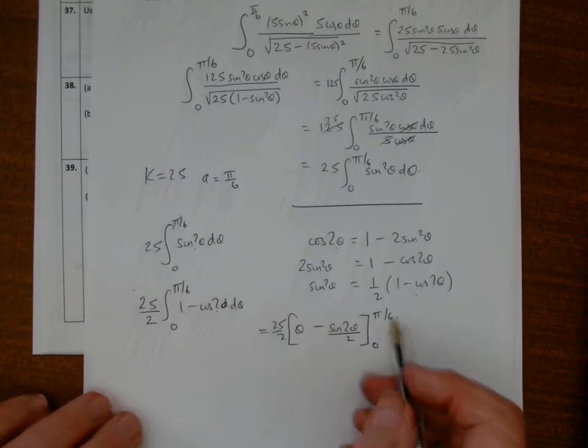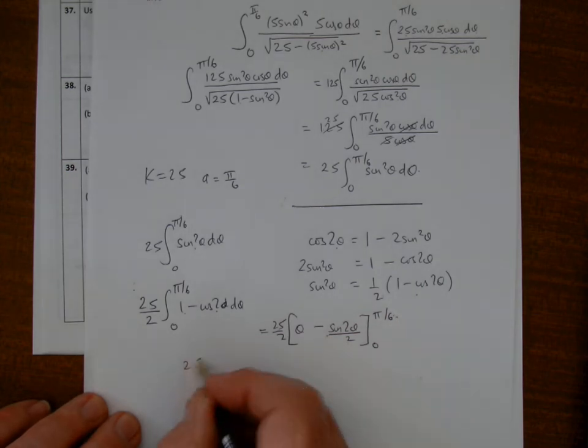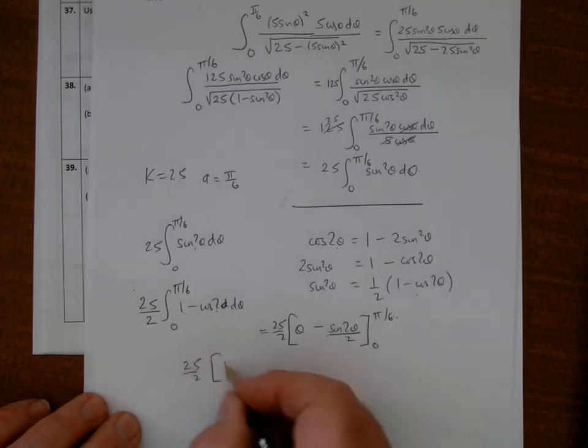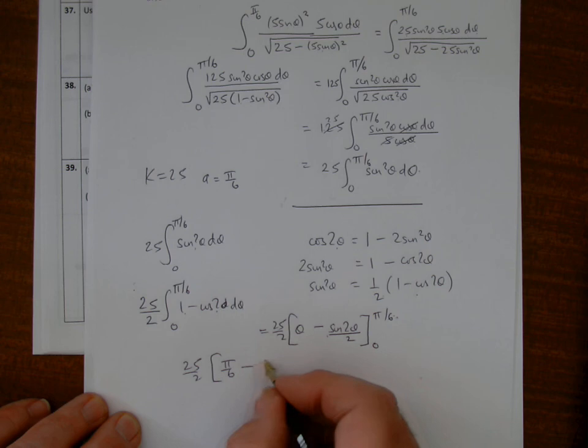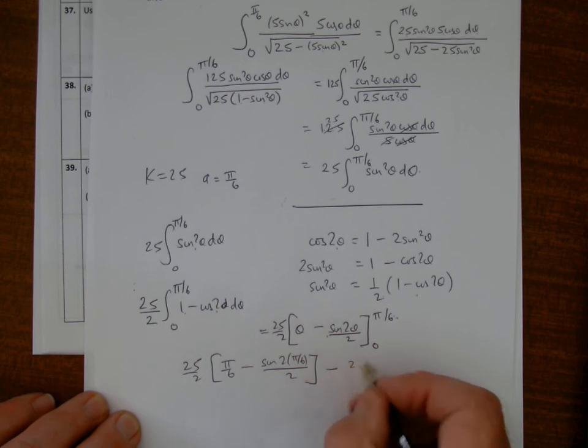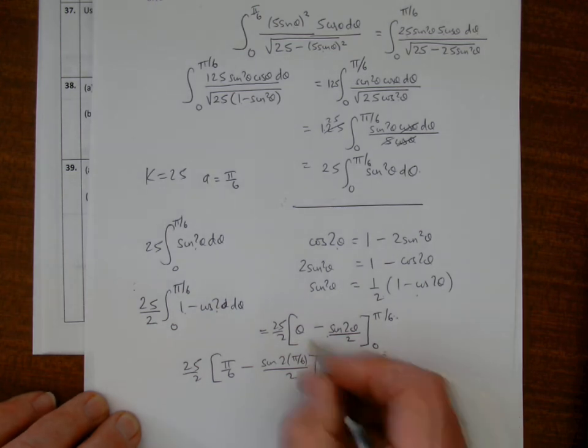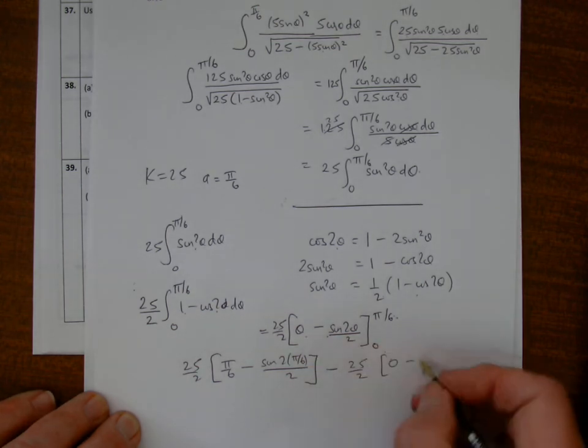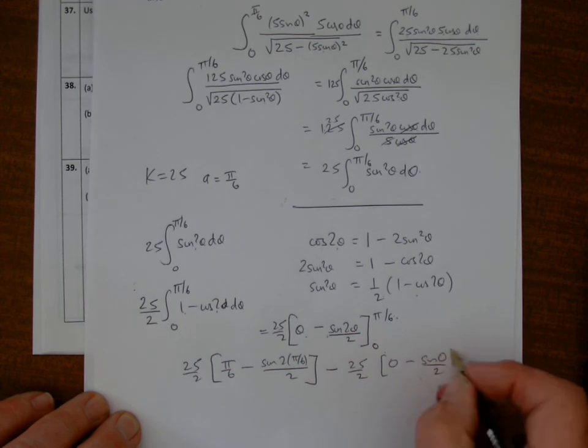Then I sub in pi by 6 into the bracket first of all, so that's pi by 6 minus the sine of 2 lots of pi by 6, all over 2, minus 25 over 2, then I substitute for 0, so that's 0 minus the sine of 0 over 2.